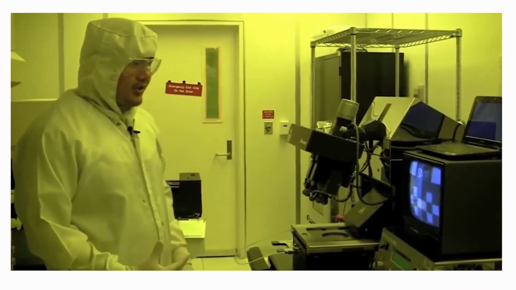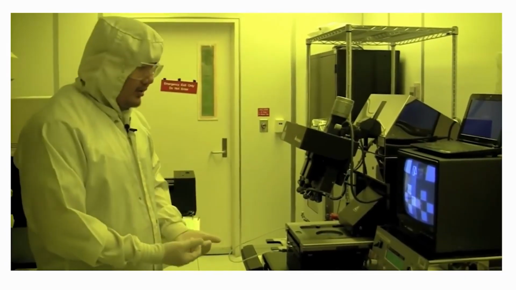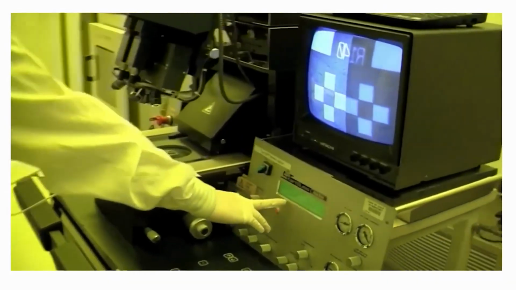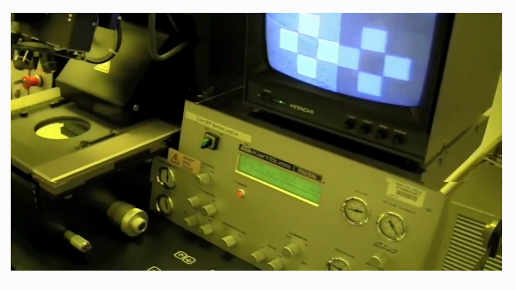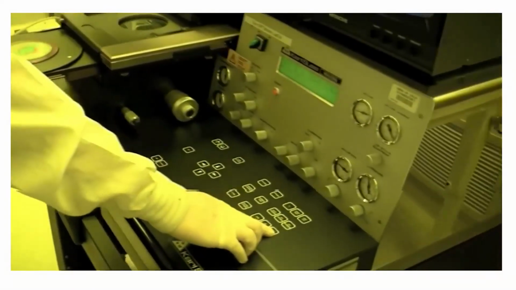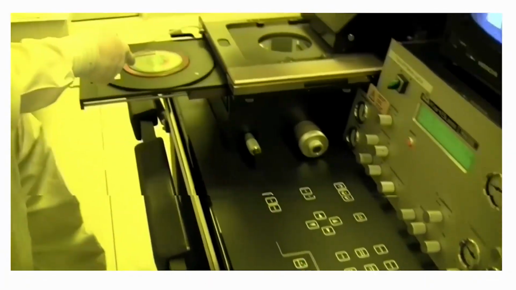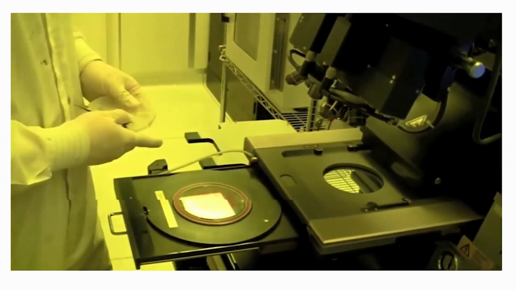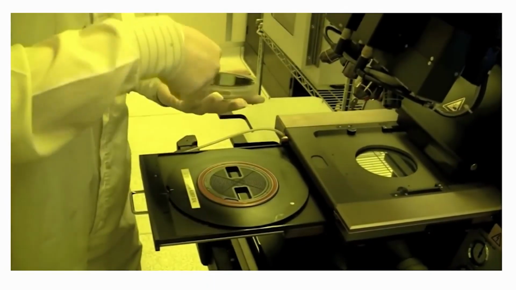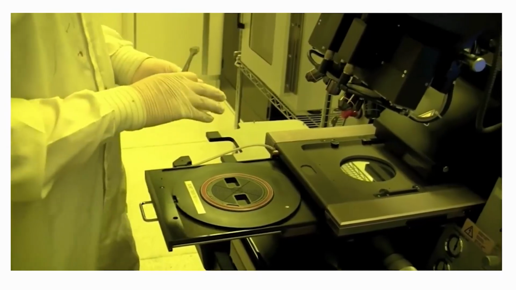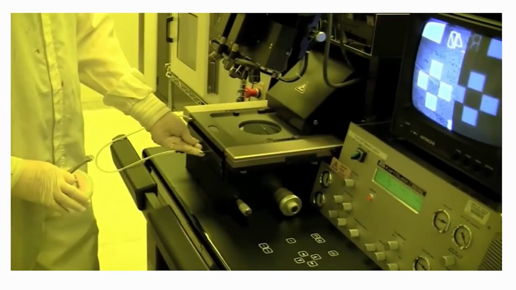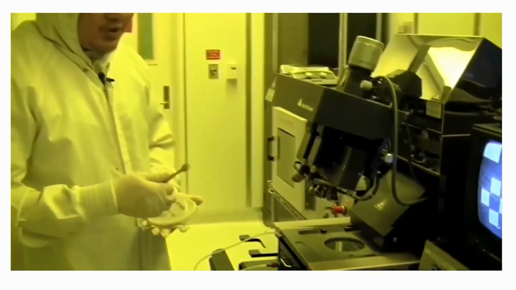So after exposure, you need to unload your wafer. So what you would do is come to the screen, and it will say pull slide or unload exposed substrate. So you just pull it out, and then you press the enter button, and then the vacuum will be released. And you can take your wafer out. And then you would put it back in. So that's how you unload your wafer after exposure.